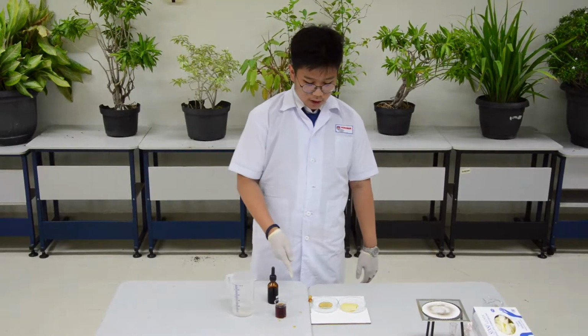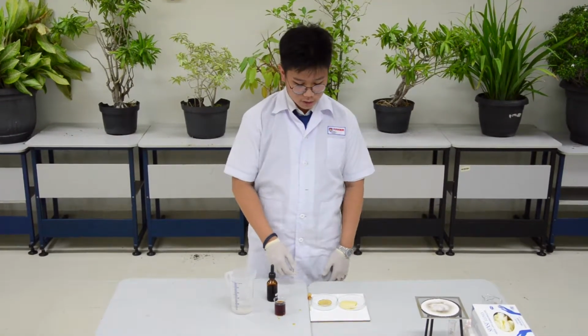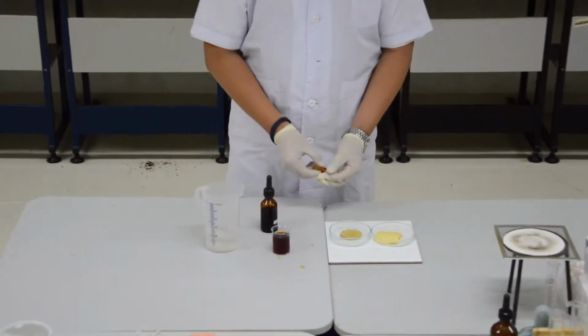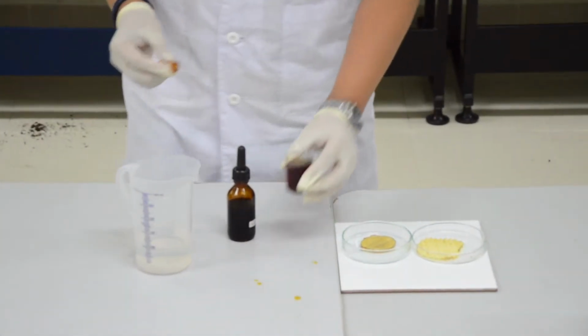If we add iodine to a food that contains starch, it will turn blue-black. Now I will show you if this potato really contains starch.